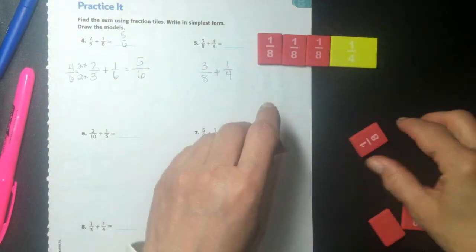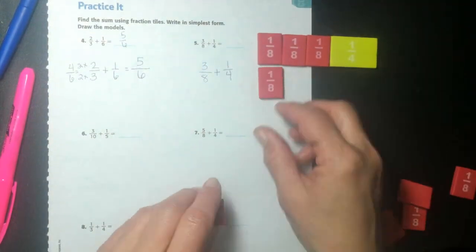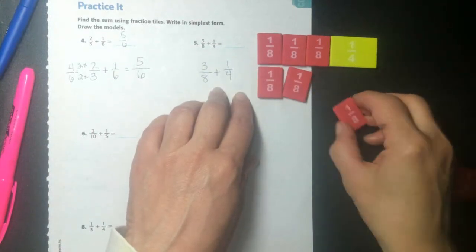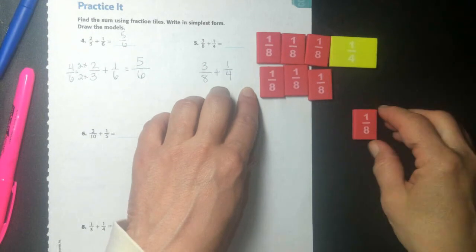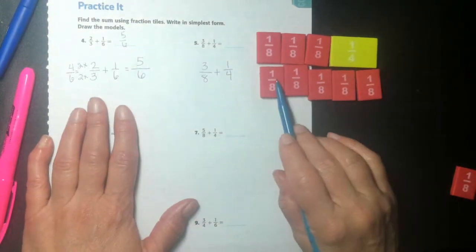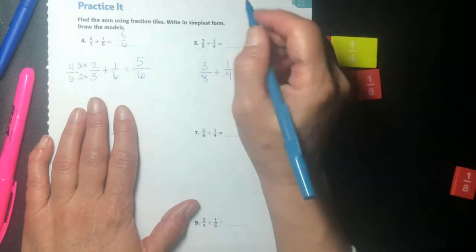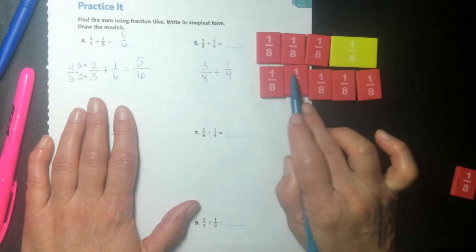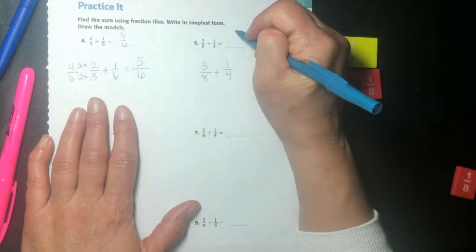So I actually even have an extra 8 in this bag, so 2, 3, 4, 5, right? 1, 2, 3, 4, 5, same length. So I'm going to have 3/8 plus 1/4 equals 5/8.